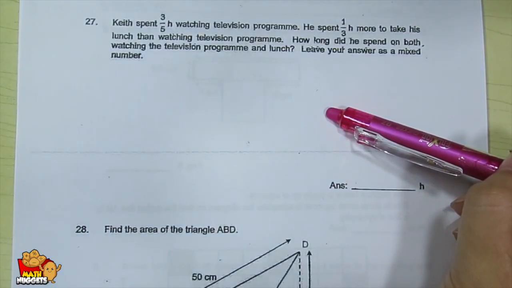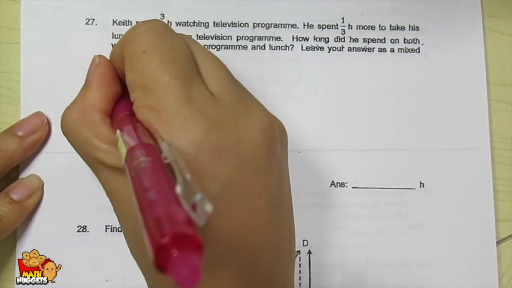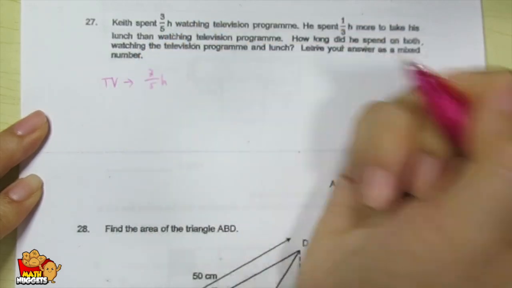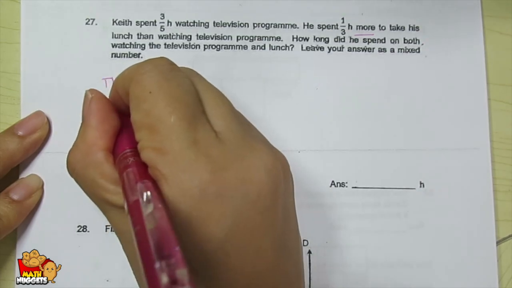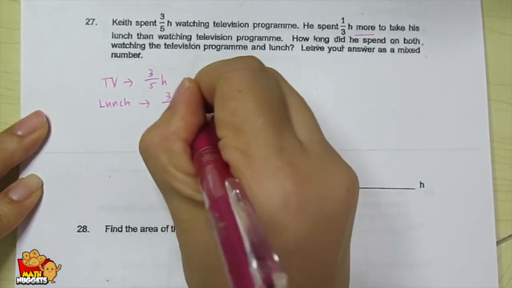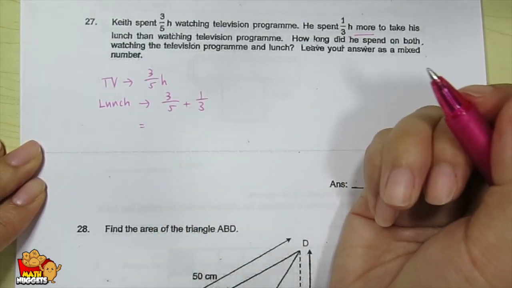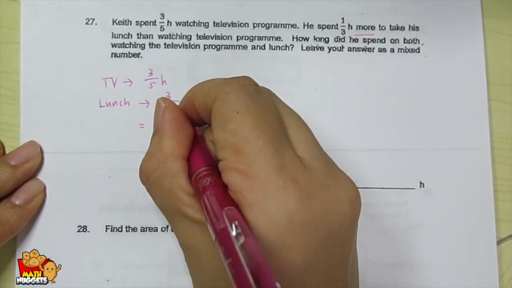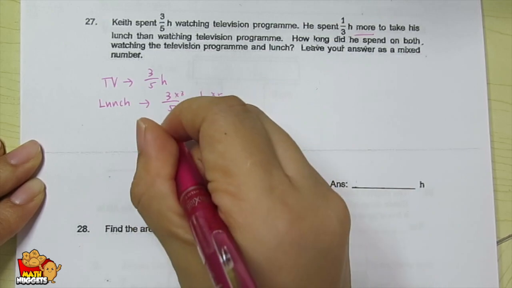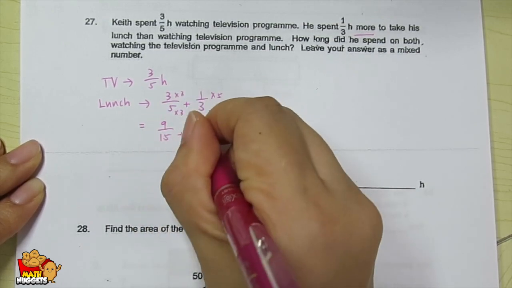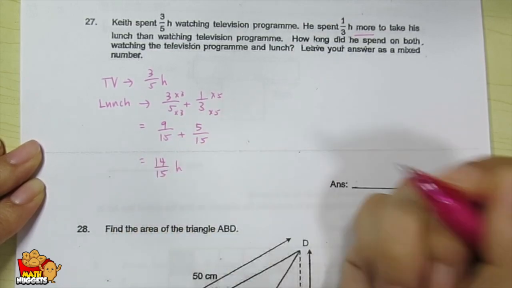Question 27. Keith spent 3/5 hour on TV. He spent 1/3 hour more to take his lunch than watching TV. So lunch would be TV plus 1/3. In order to add fractions, we need to change them to the same denominator. So I'm going to change them to 15. So this is 9 out of 15 plus 5 out of 15, which gives me 14 out of 15 hour.